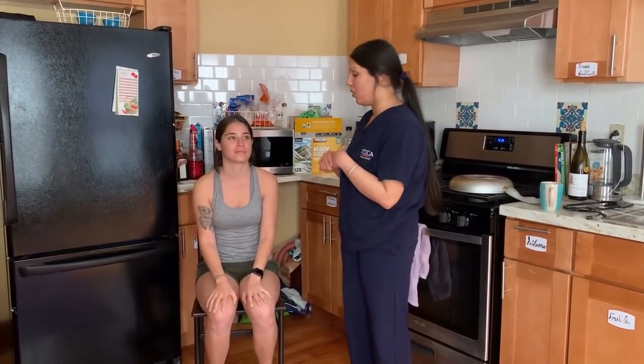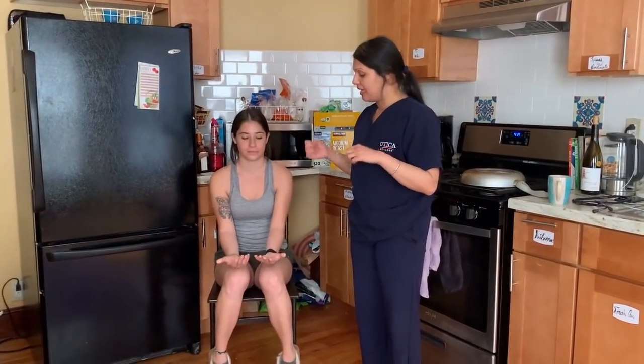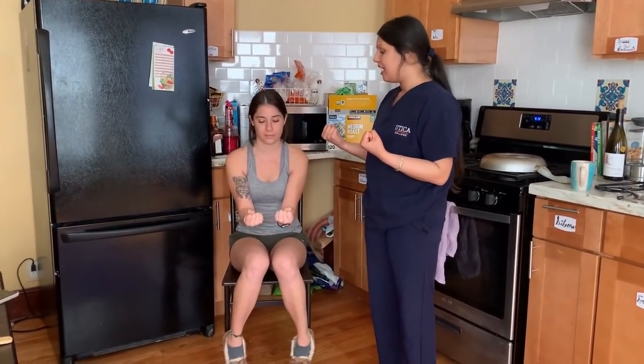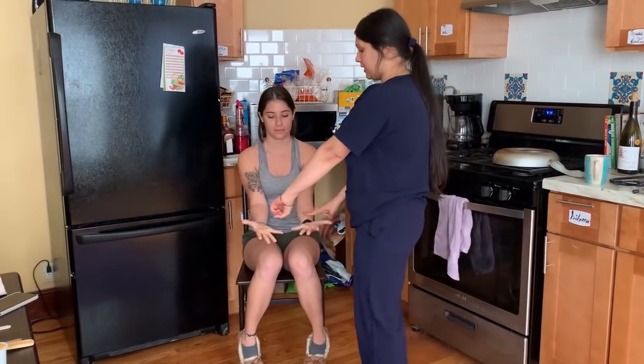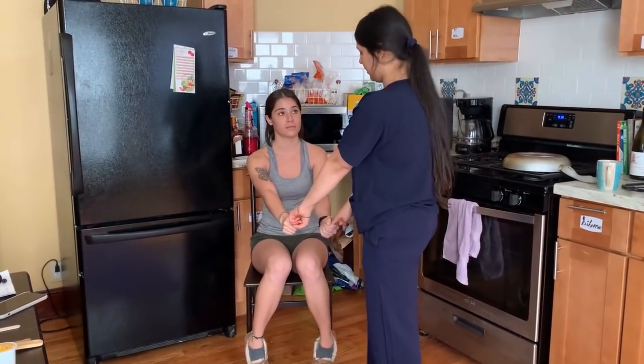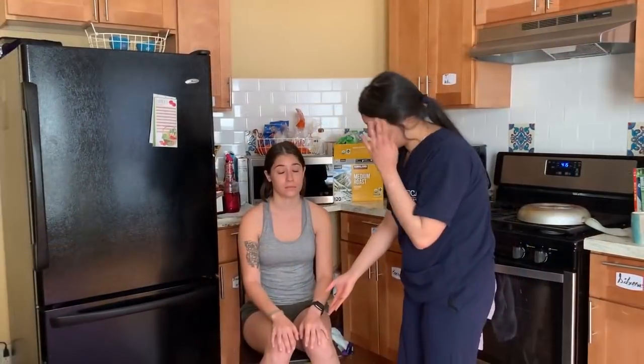Next, I'm going to do the hands. For the hands, go ahead and make a fist. Open up your fist, spread your fingers. Awesome. Now please press down on my fingers. Nice. We have 5 out of 5 strength and full range of motion in the fingers. So now we are done with the range of motion.